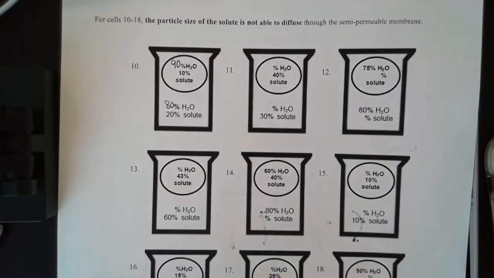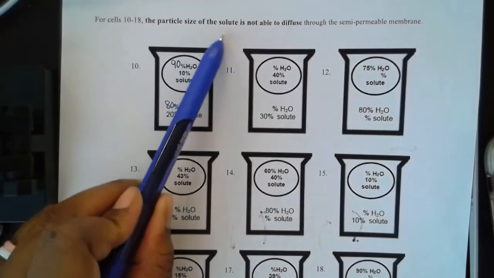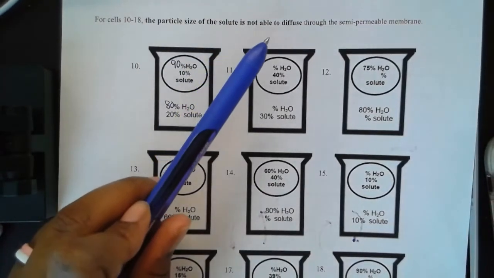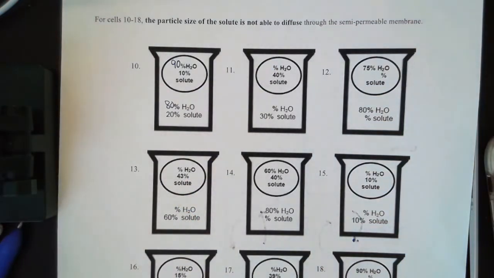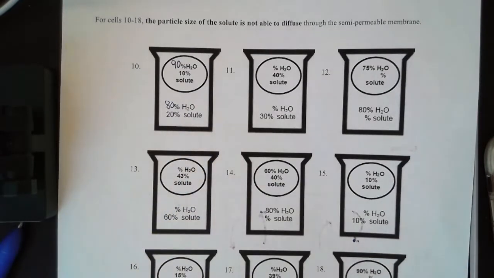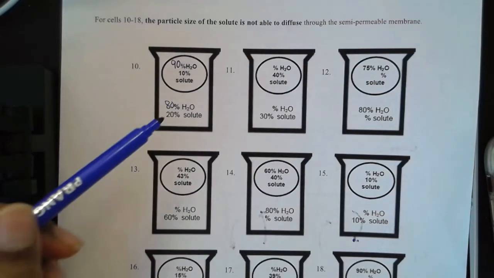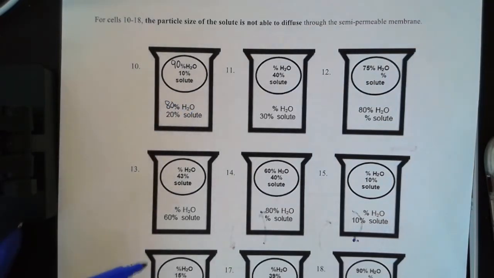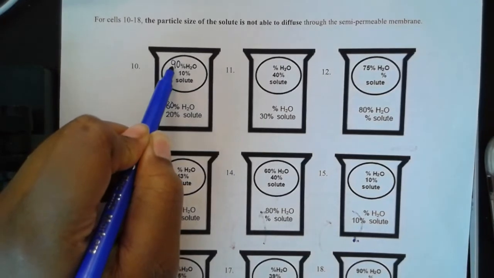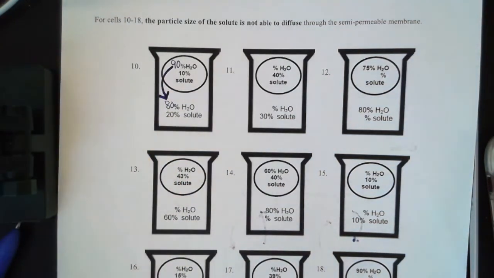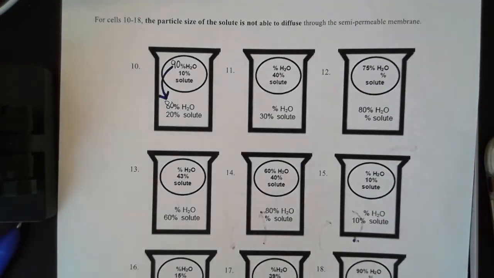Remember, we don't need to do B because the size of the solute causes it to not be able to diffuse through the membrane. Again, with my blue marker, I'm going to draw the direction that the water would move. I'm going to compare my water percents. I've got 90% here at the top in the cell. I've got 80% in the beaker. The water is going to move from where there's more to where there is less. The solute is not able to move, so I don't need to use my red marker and draw any movement. The solute's just going to stay put.